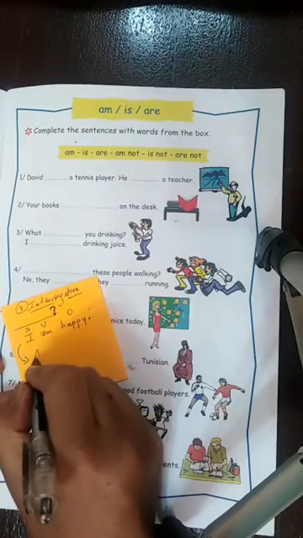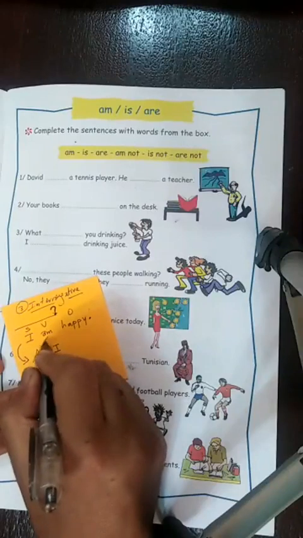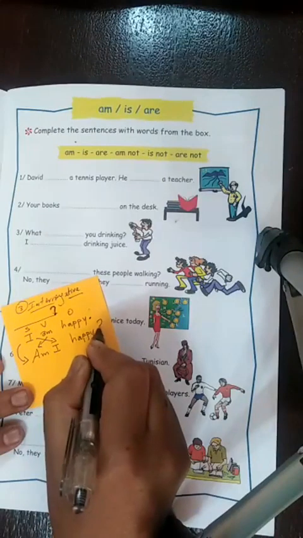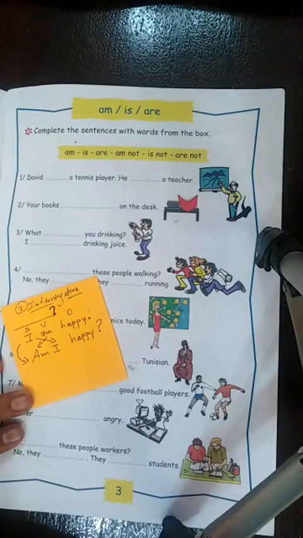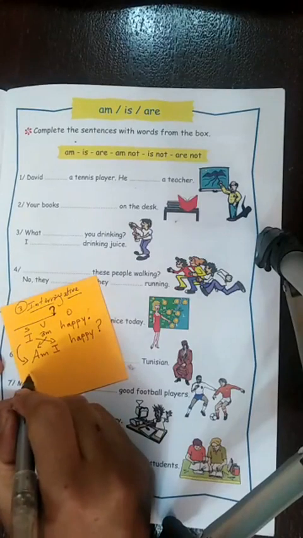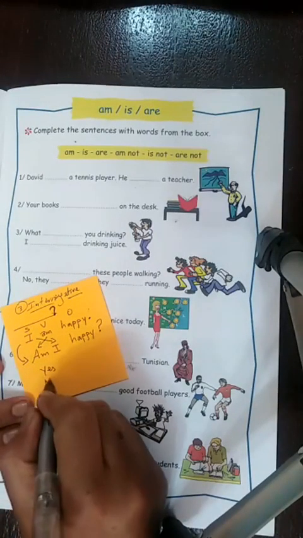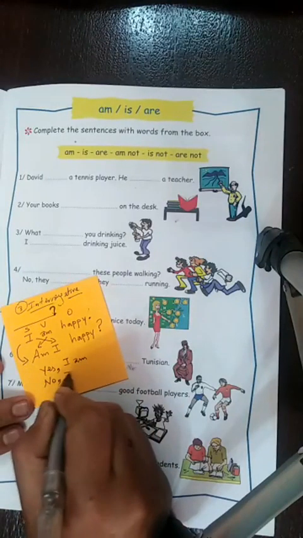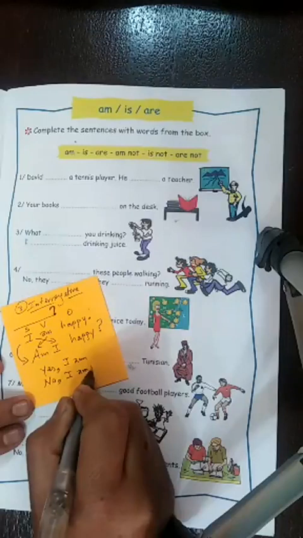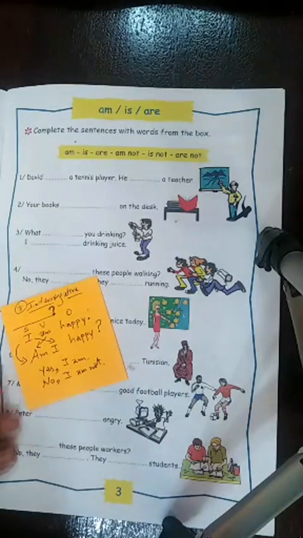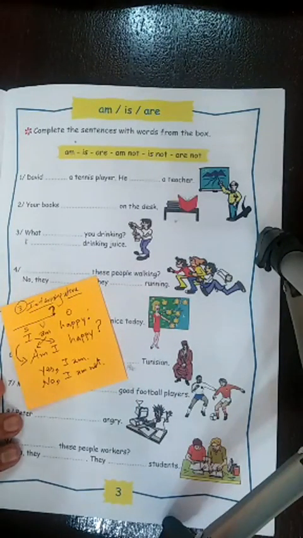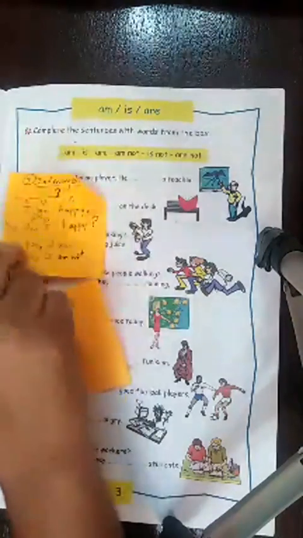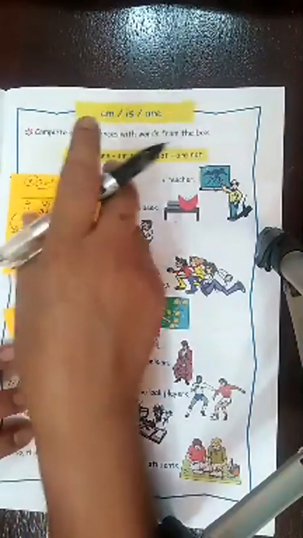So it will become am I happy? And then we add a question mark, and then we'll need two answers, yes and no. Yes, I am, or no, I am not. So this is just an introduction to the interrogative form. Okay. Now let's talk about the verb to be in the interrogative form.